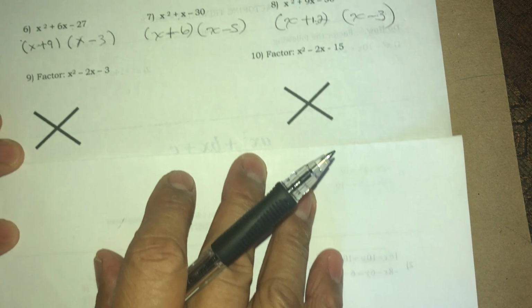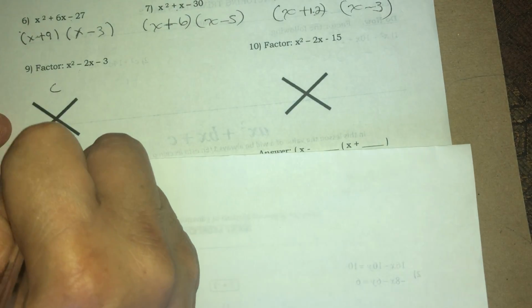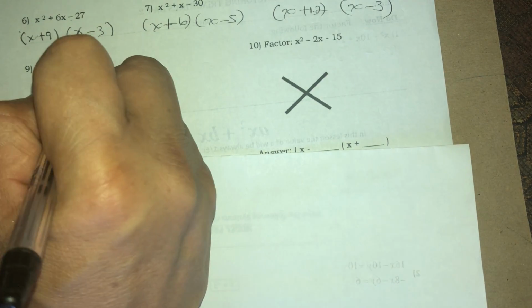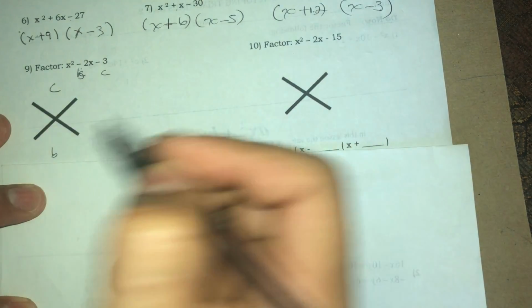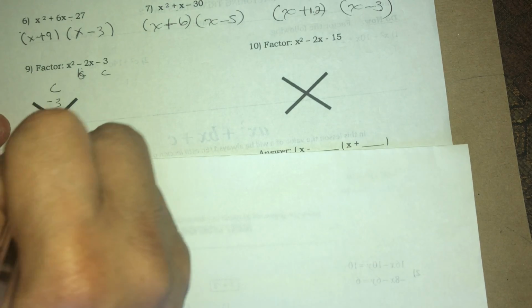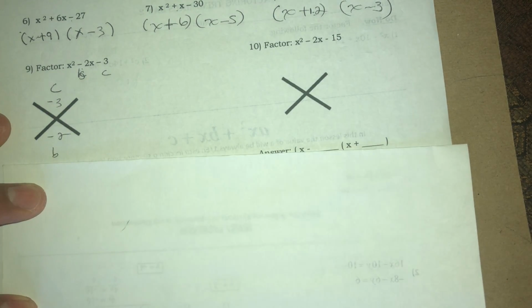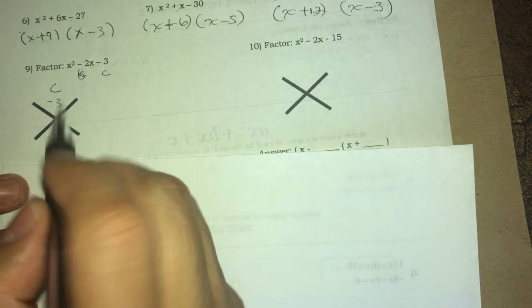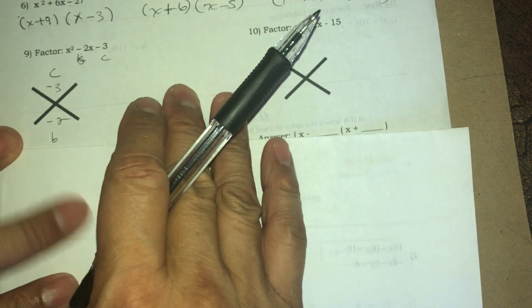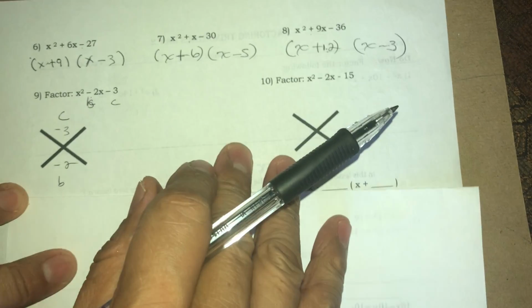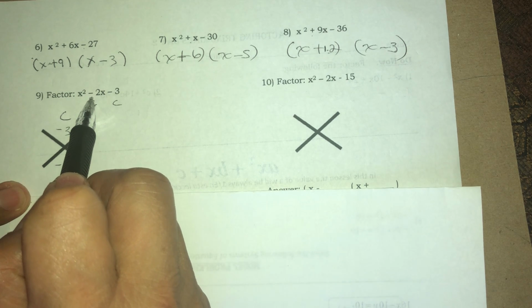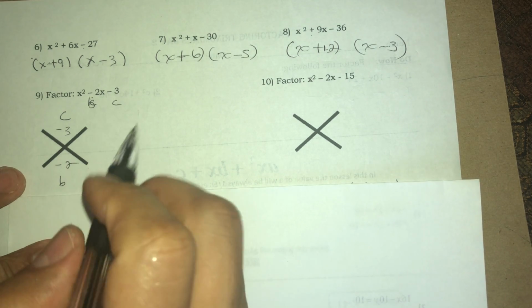So, let's do the first two. This is C, this is B, that's C, that's B, and that's C. So negative 3 goes here, and negative 2 goes here, okay? So remember, in this case, my larger number is going to be negative. En este caso, el número mayor va a ser negativo.